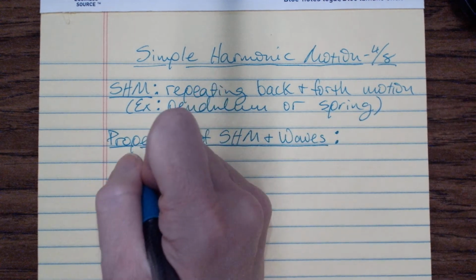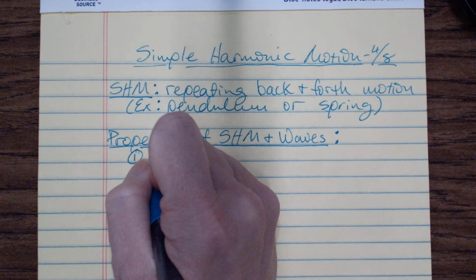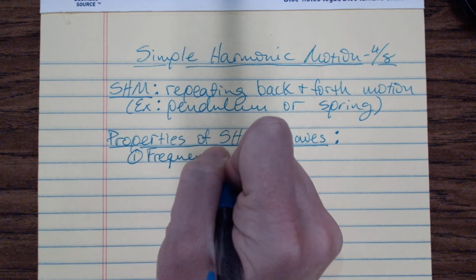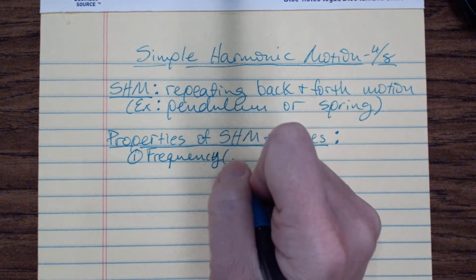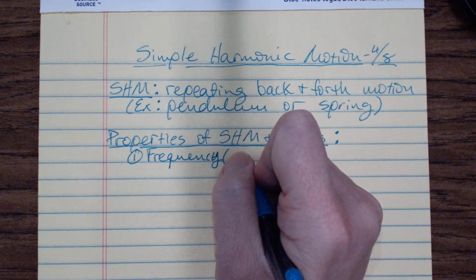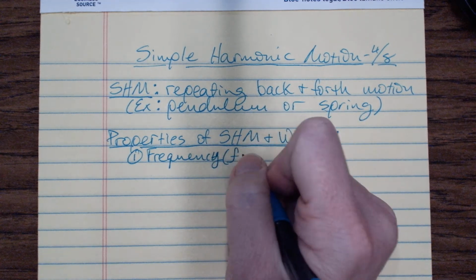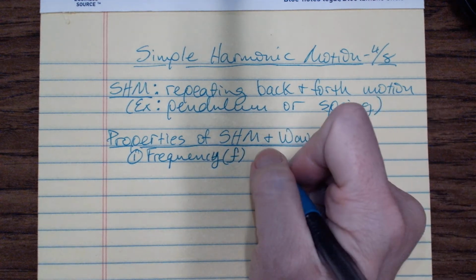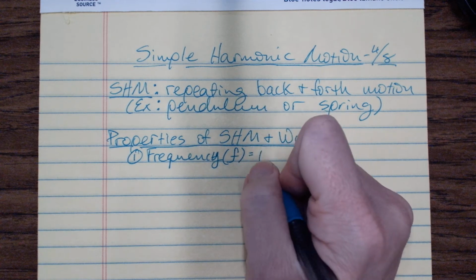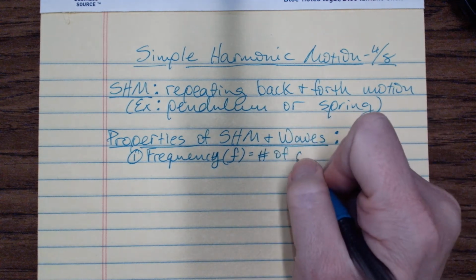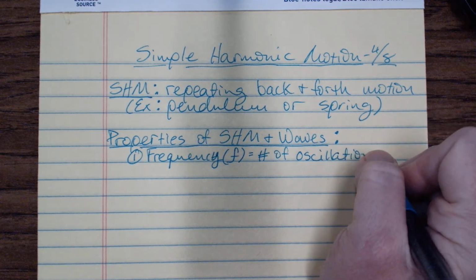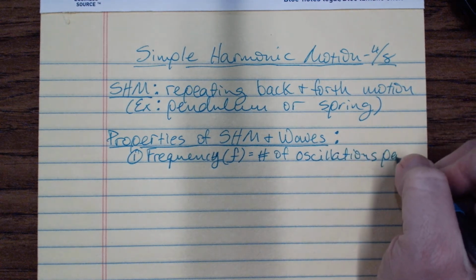So one is frequency, which is denoted by kind of a fancy looking lowercase f. It's like curled at the end and the top. This is the number of oscillations per second.